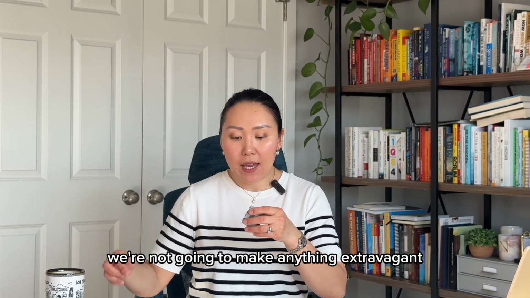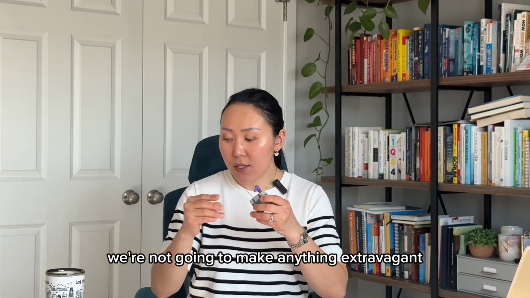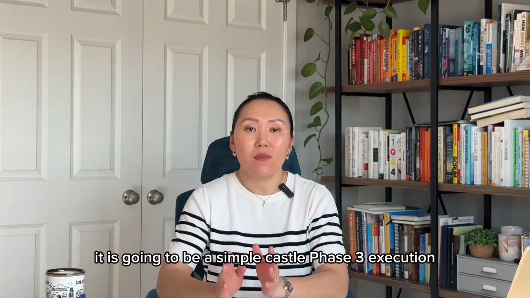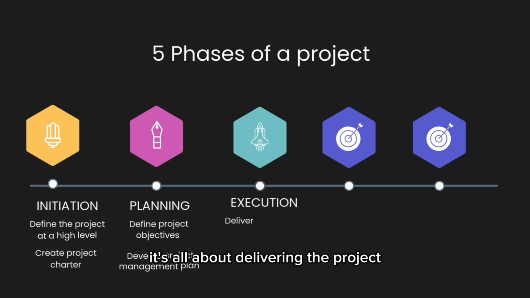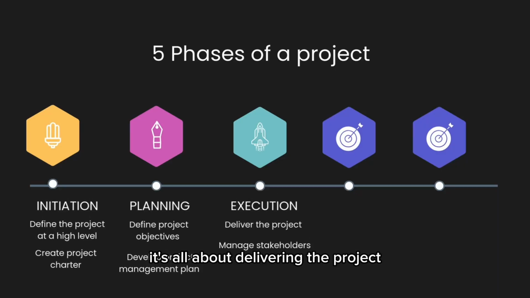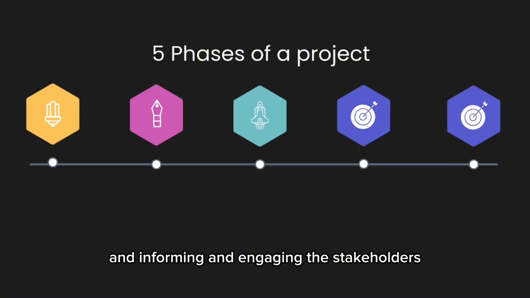We're not going to make anything extravagant. It is going to be a simple castle. Phase 3, execution. It's all about delivering the project and informing and engaging the stakeholders.